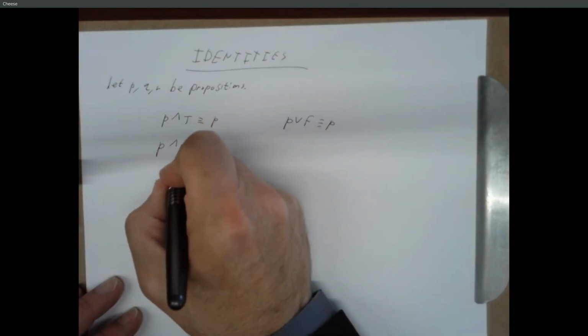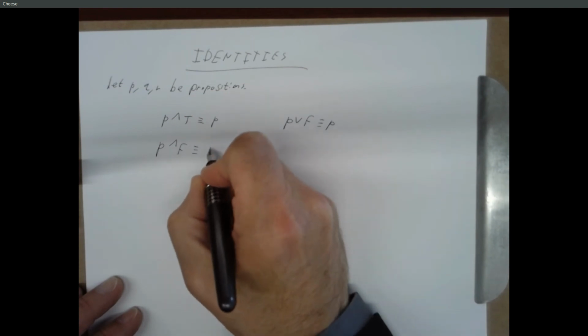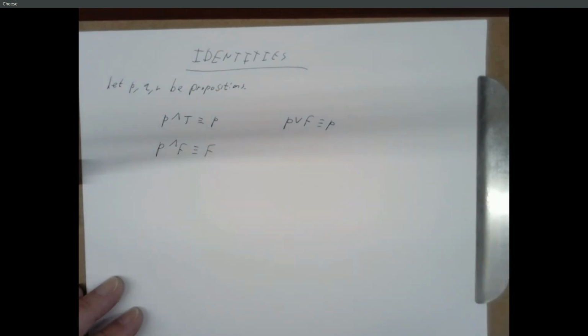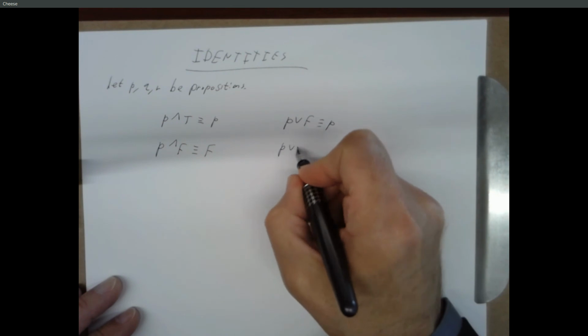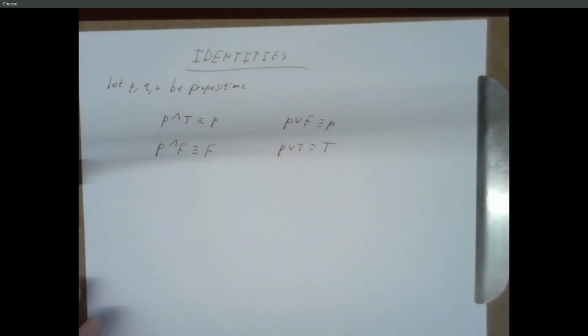P ANDed with false is a fallacy or a contradiction. And P ORed with true is a tautology. The moon is made of green cheese, or 1 plus 1 equals 2. That's a true statement.